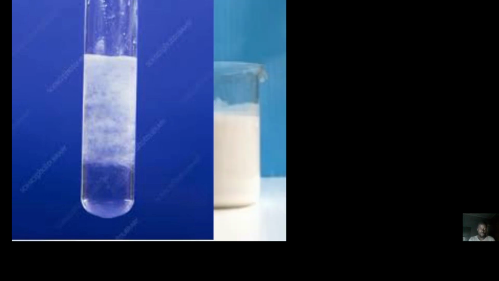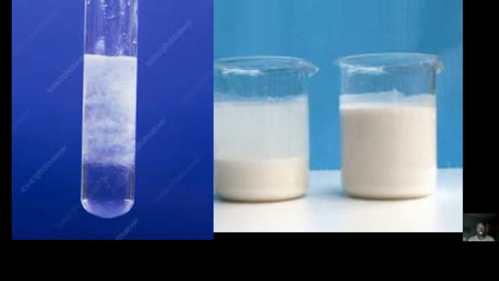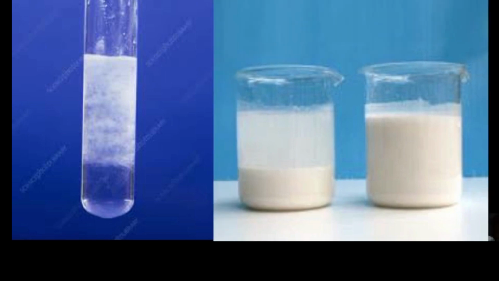A gelatinous precipitate is more like, the term I like using is hanging precipitate. So if you notice this picture now, you'll notice that the precipitate is more or less hanging, unlike the chalky precipitate. Let me bring that up. So if you notice, the chalky precipitate more or less sinks to the ground or to the base of the beaker.